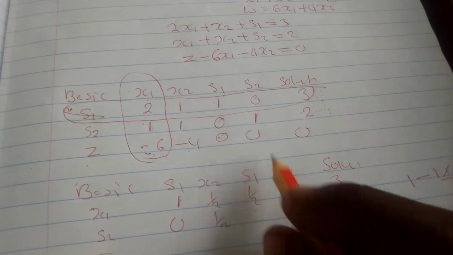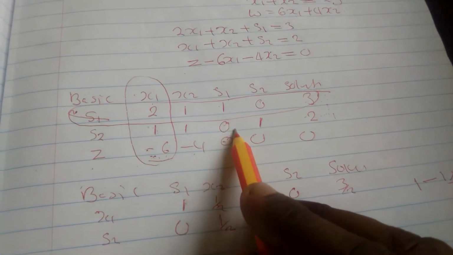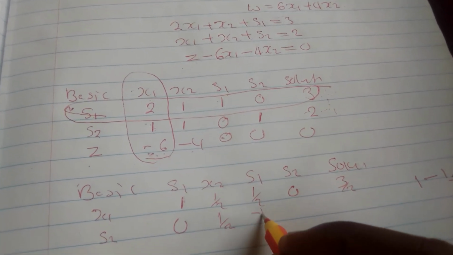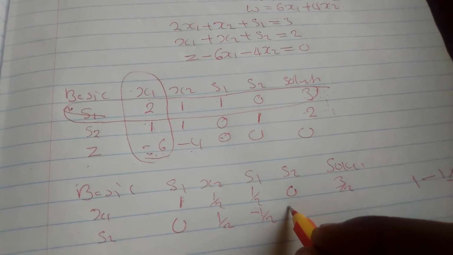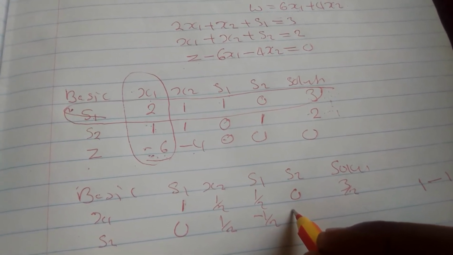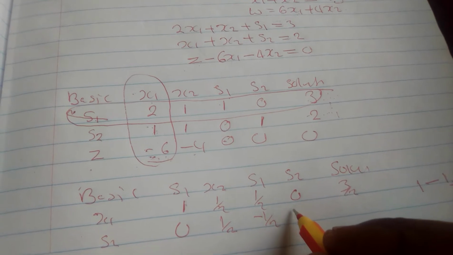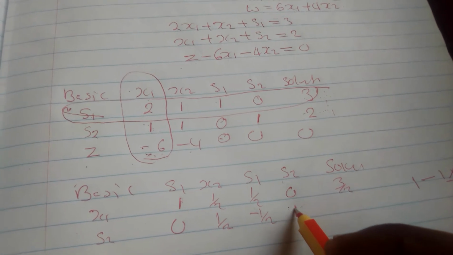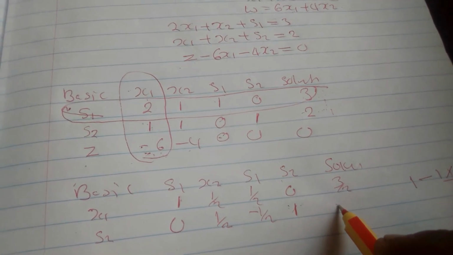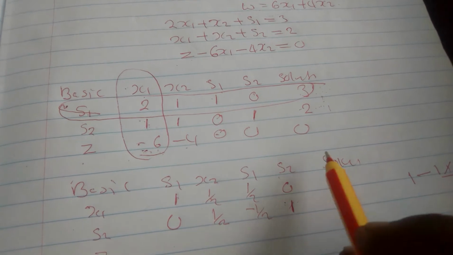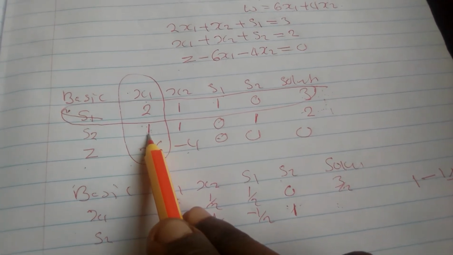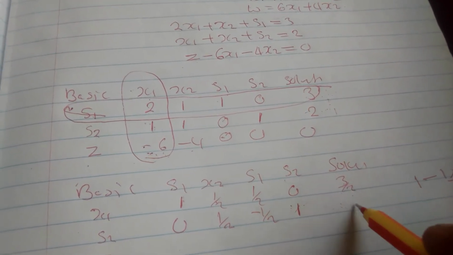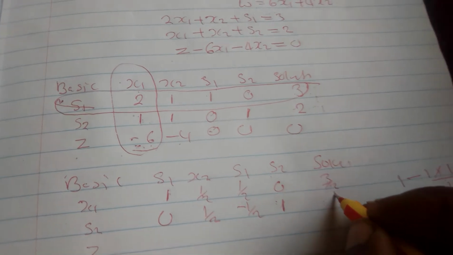Then 0 minus 1 times a half, and get negative a half. Then 1 minus 1 times 0, and get 1. Then 2 minus 1 times 3 over 2, and get a half.